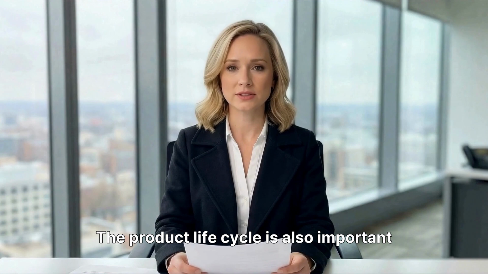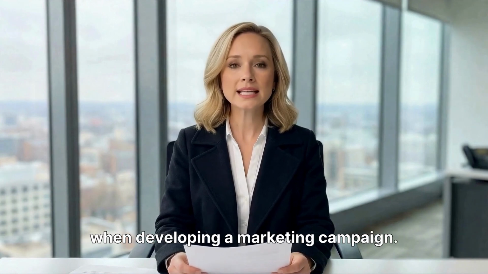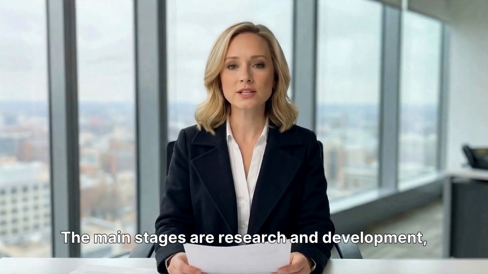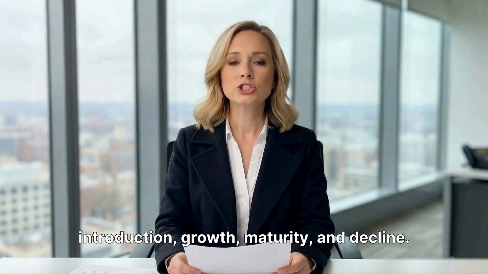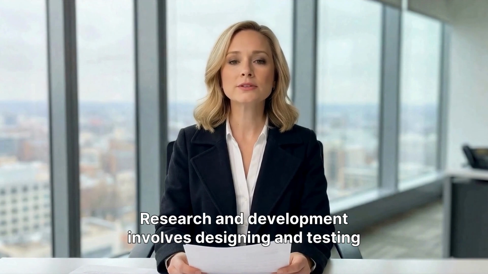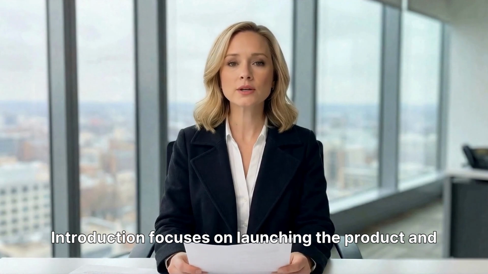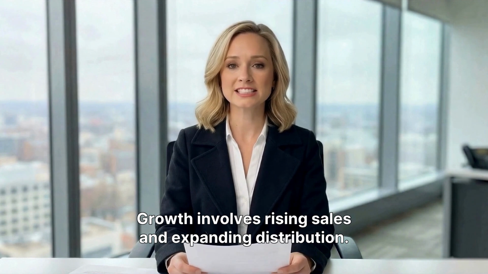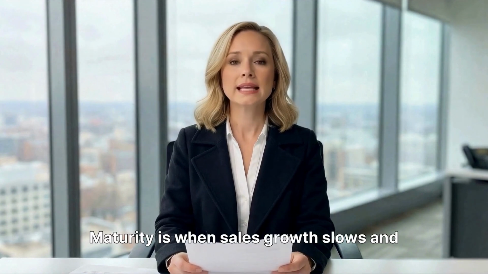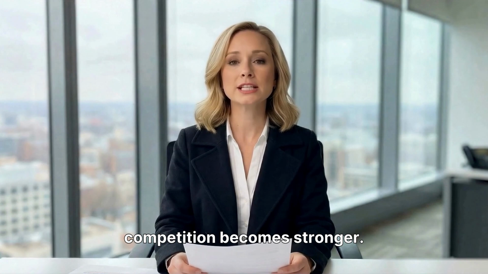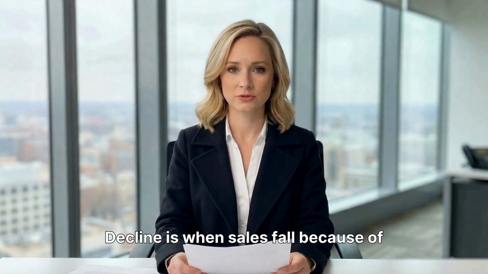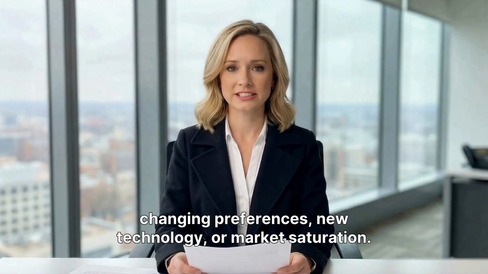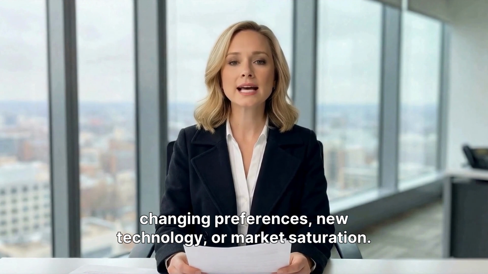The product lifecycle is also important when developing a marketing campaign. The main stages are research and development, introduction, growth, maturity, and decline. Research and development involves designing and testing the new product. Introduction focuses on launching the product and creating awareness. Growth involves rising sales and expanding distribution. Maturity is when sales growth slows and competition becomes stronger. Decline is when sales fall because of changing preferences, new technology, or market saturation.